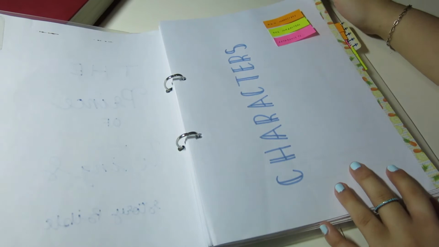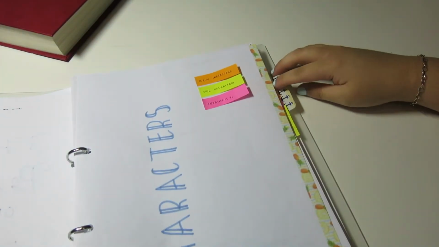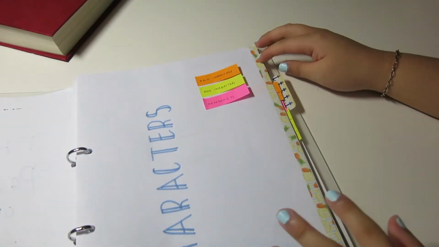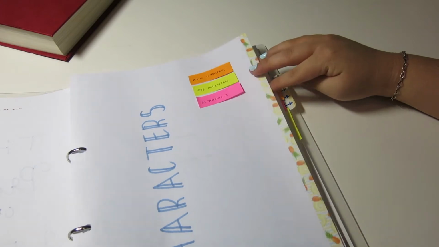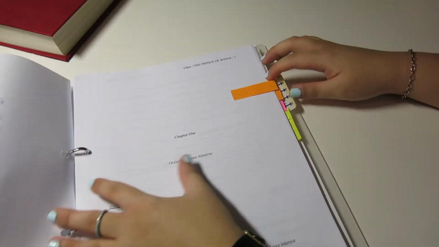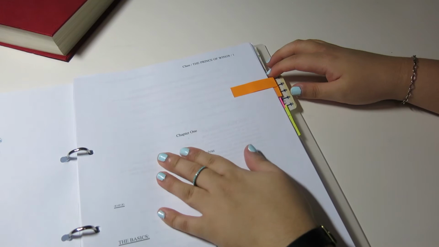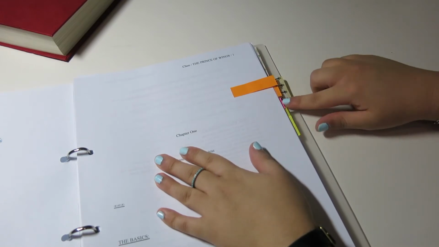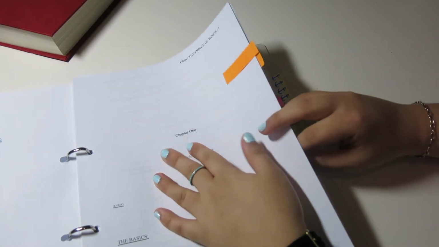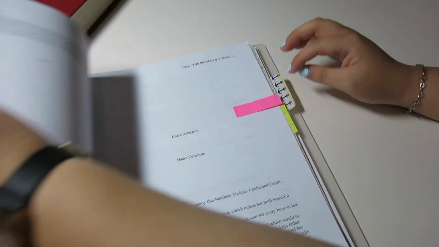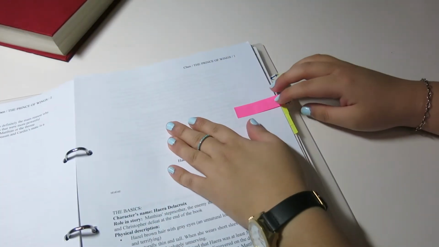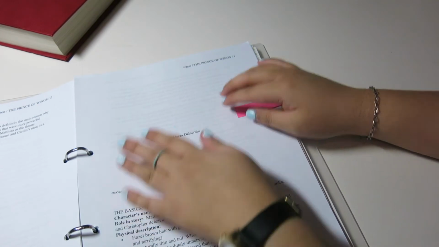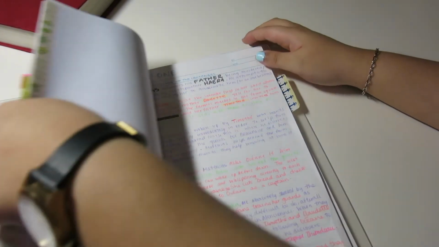That is important to me just so that I can go, oh hey, I want to go to my female main character, and I can just go flip and it'll be right here. If I want to go to my antagonist, the very person that I'm trying to defeat in the story, I'll go here, and I'll have all my characters here, and I'll have side characters and more.